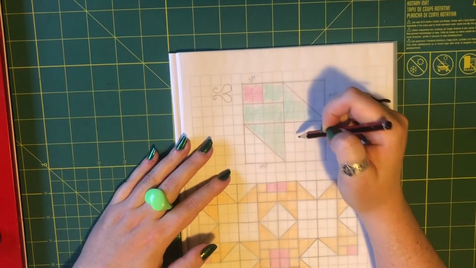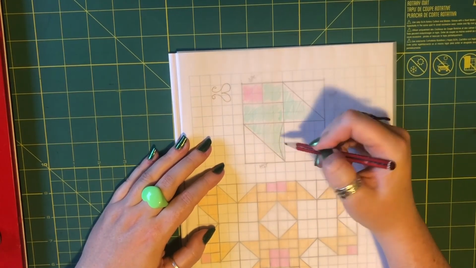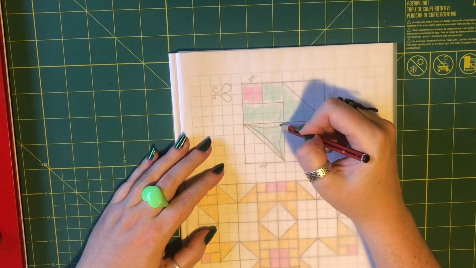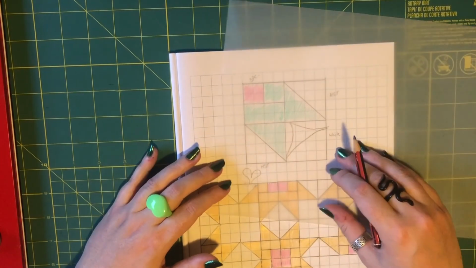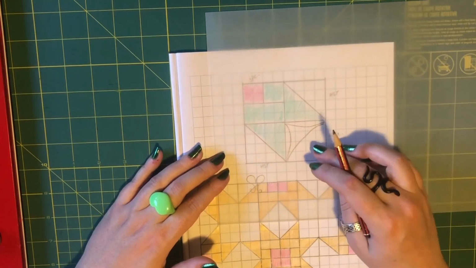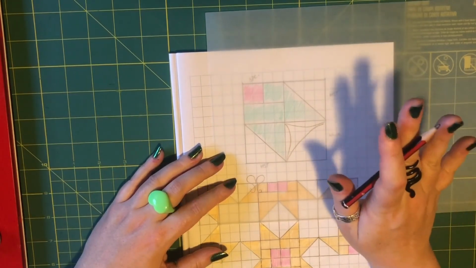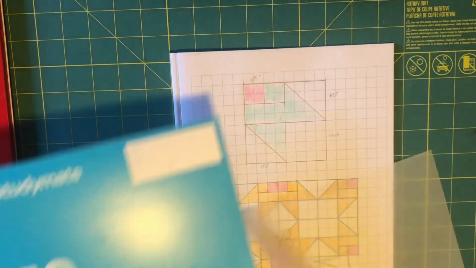You can use it on this block as well. So you could go in and say, well, I want to do my orange peel corners, dot to dot, but I don't know if I want that there. Maybe I want to do it in some way that makes this block a repeat of these, and you could fiddle around with it.